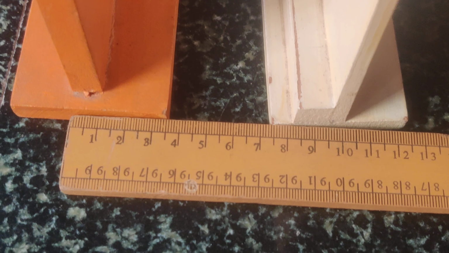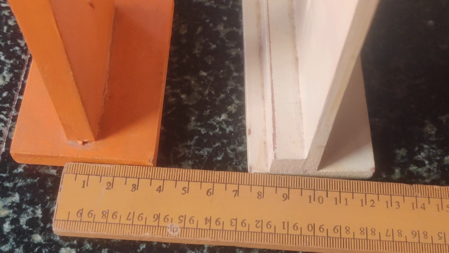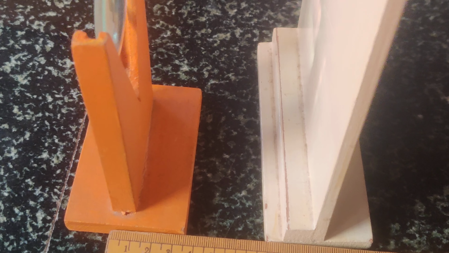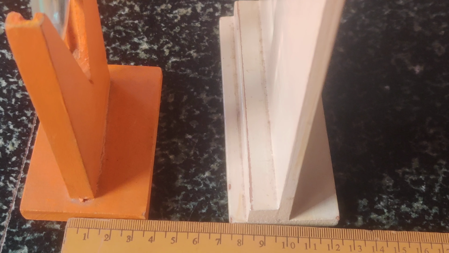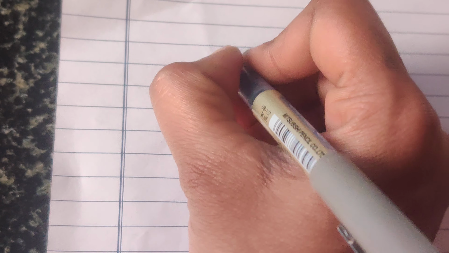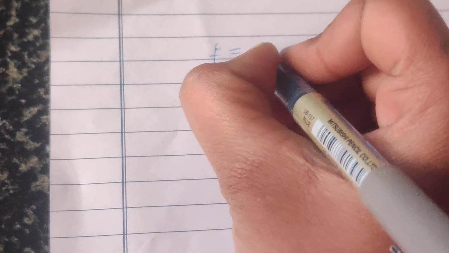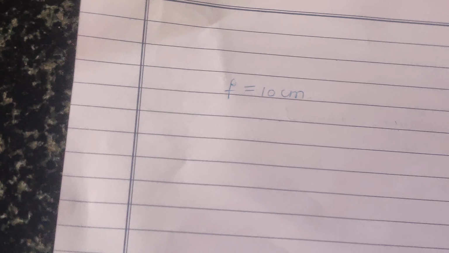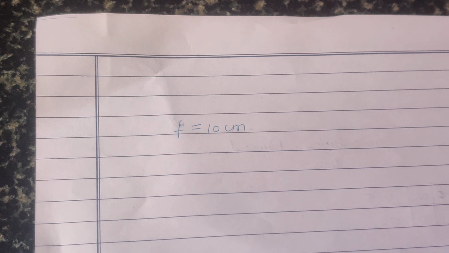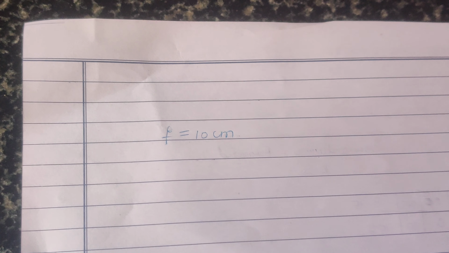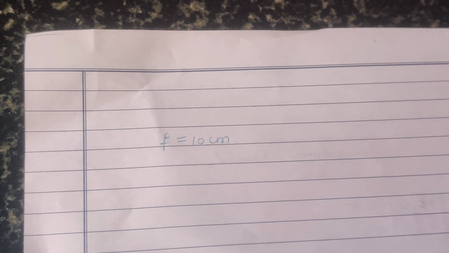The rough focal length is measured in order to verify whether the experimental value is correct or not. We need to note it down in the manual. So let us note down f is equal to 10 centimeters. When we do the experiment, we need to get f as about 10 centimeters in the result. That is why we calculate the rough focal length. Now we will be doing the experiment.